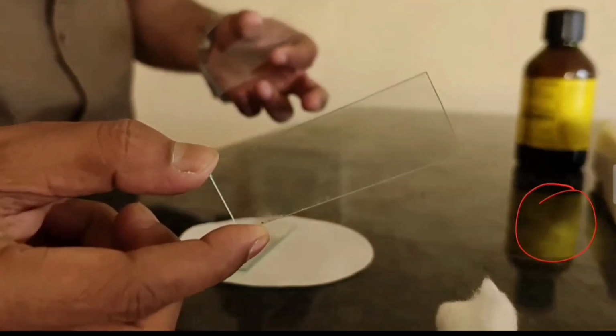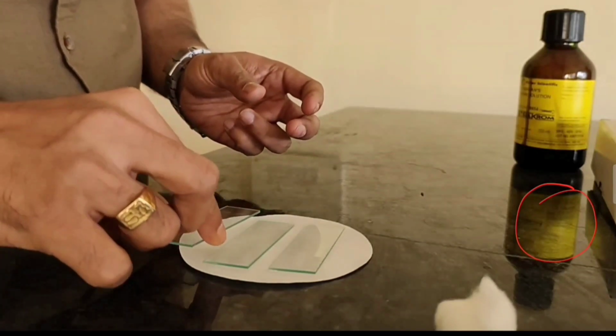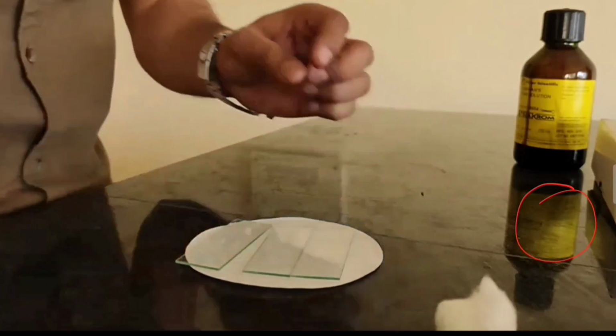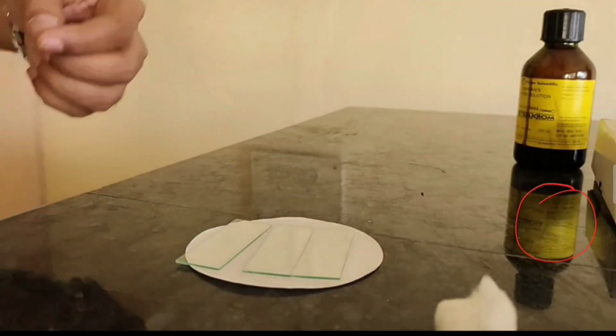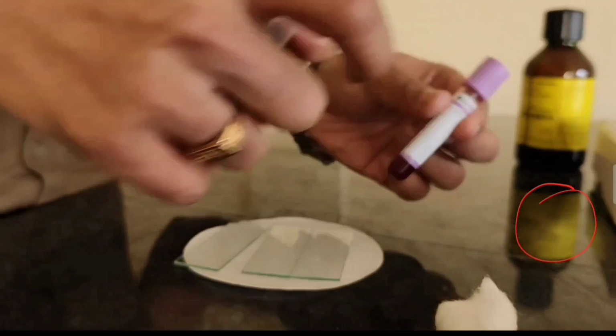This is another glass slide, and always touch it from the side and not on the surface. Like this you should always touch, because if you touch the surface, the mark from your fingertip will stick on the glass slide, and again there will be a chance of vacuoles on the blood film.